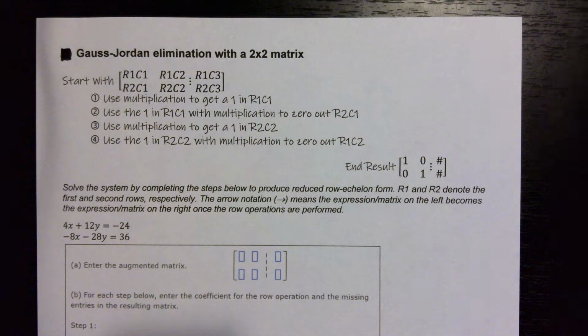In this video, we're going to cover Gauss-Jordan elimination with a 2x2 matrix. I've already made one video on this, and we were guided in that on what to do. In this one, we're going to be a little less guided in what to do.